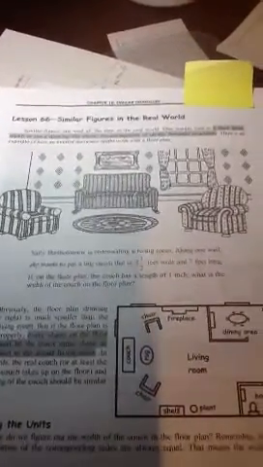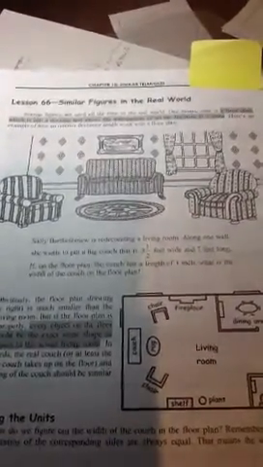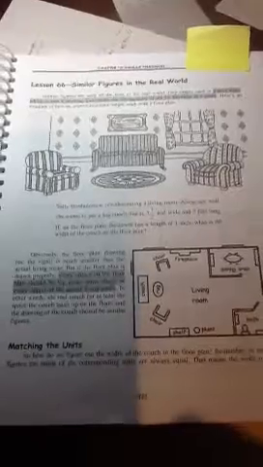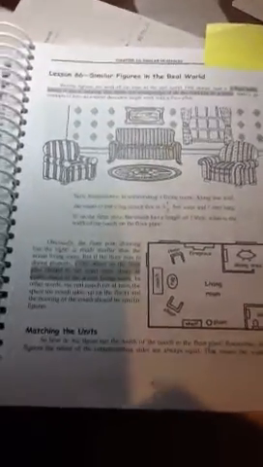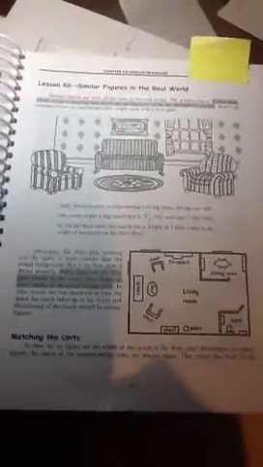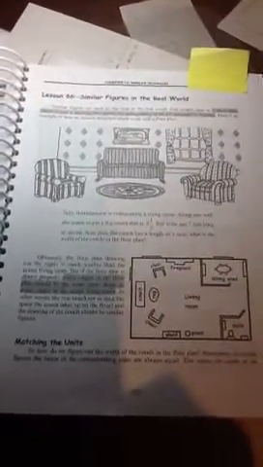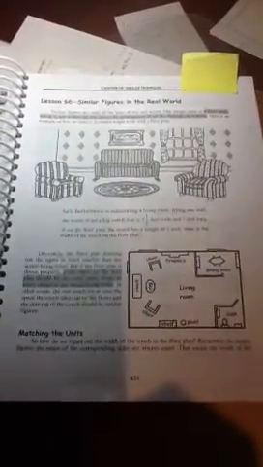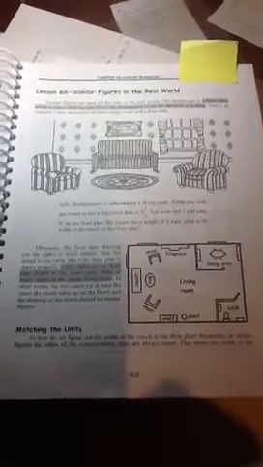Welcome to Lesson 66, Similar Figures in the Real World. So you've been looking at proportions and then similar figures in the last two chapters. And Lesson 66 is a pretty easy lesson, but an interesting one, because it just makes a few interesting points about how you would rescale things, in other words, create scaled versions of various things, and obviously use proportions and similar figures to do so.